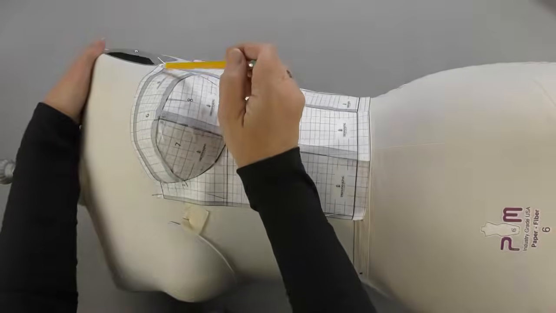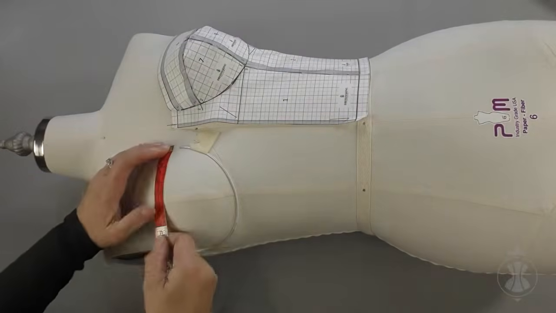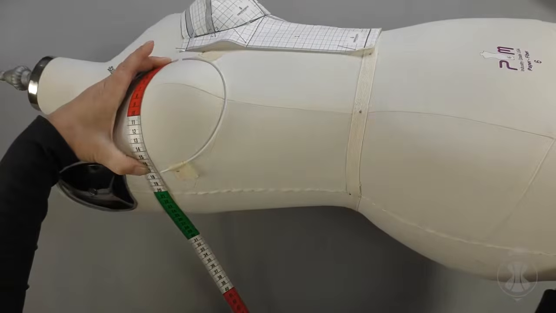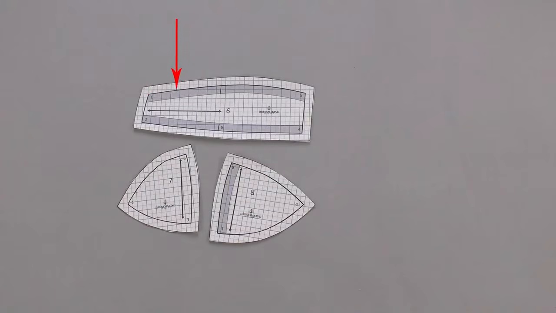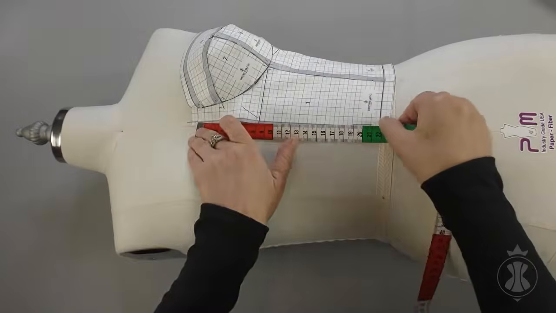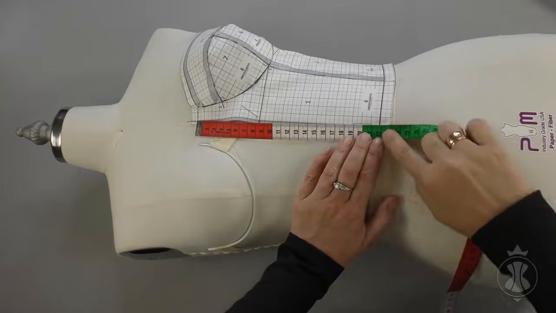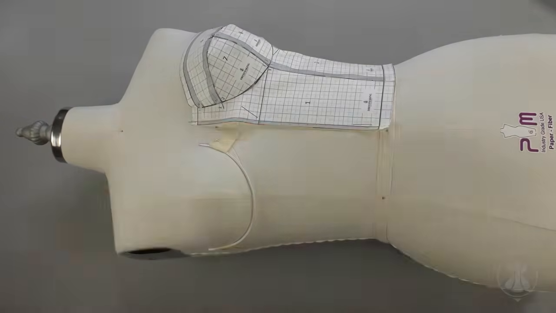For the top cup arc length measurement, measure the distance between the ends of the underwire in the arc, stepping up 0.5 centimeter. This value equals the length of the upper edge of the cup. Corset center height measurement. This is the distance from the waistline to the lowest point of the neckline on the front.